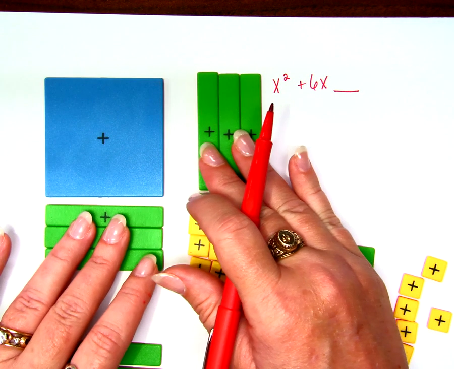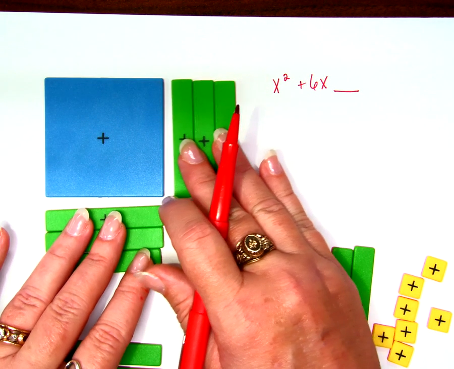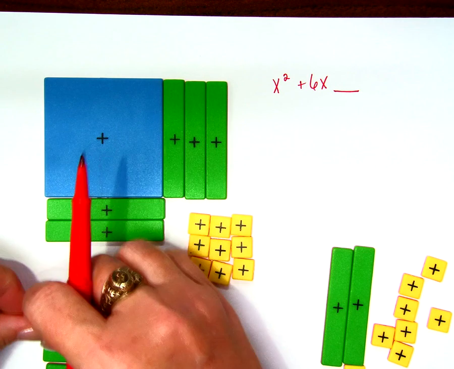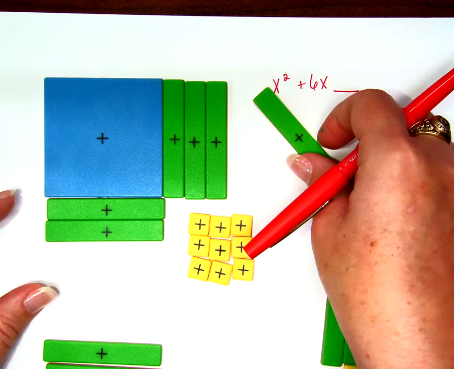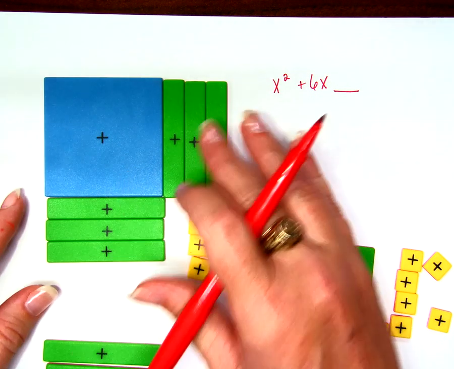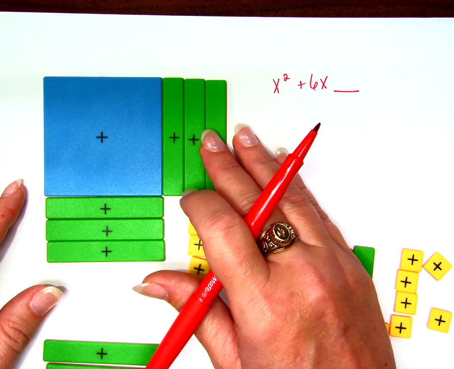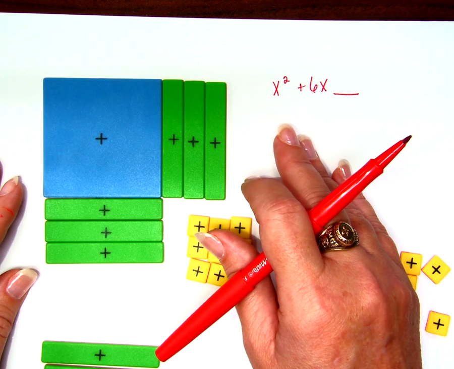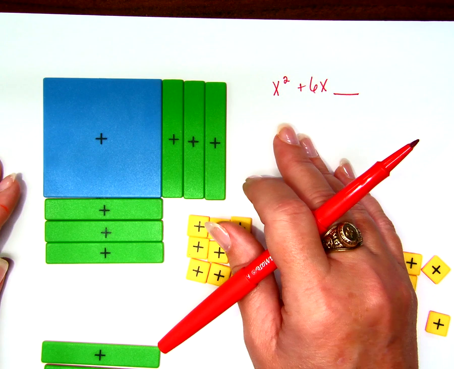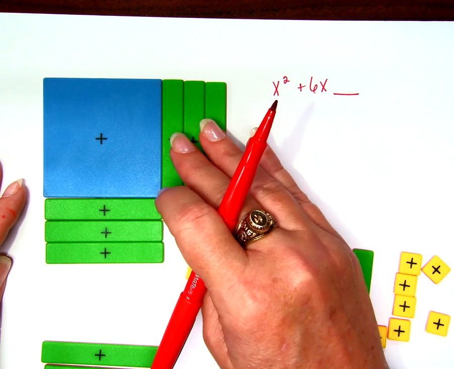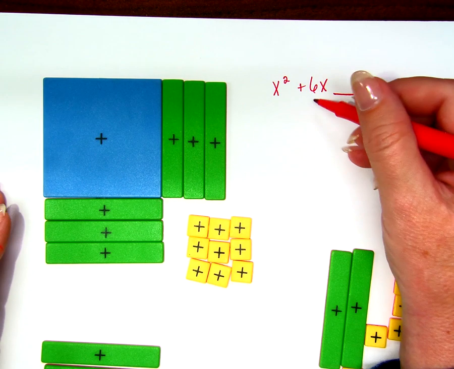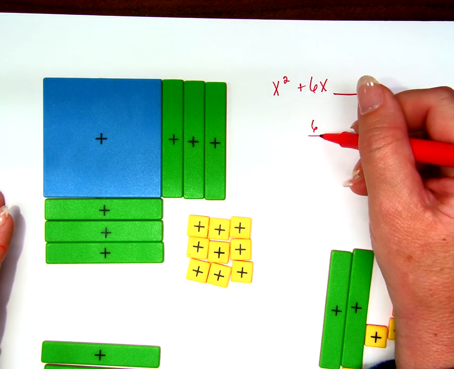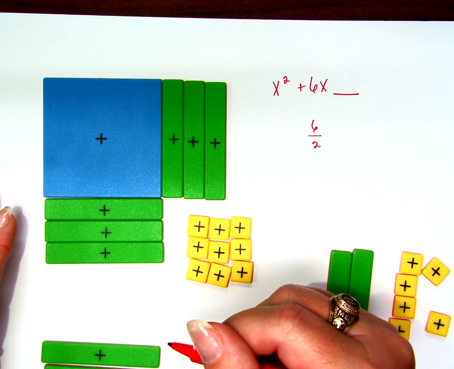Guys, why did I take my 6 x's and do that to them? Why didn't I do like that? That's not a square, right? So what did I do mathematically? What did I do with my green ones? I divided them in half, didn't I? Put half of them here and half of them here. I heard some really good guesses, just for the record. Okay, so I took whatever my coefficient was for my x's and I divided it in half, right? Guys, what's the shape right here that I have to fill in for the yellows?